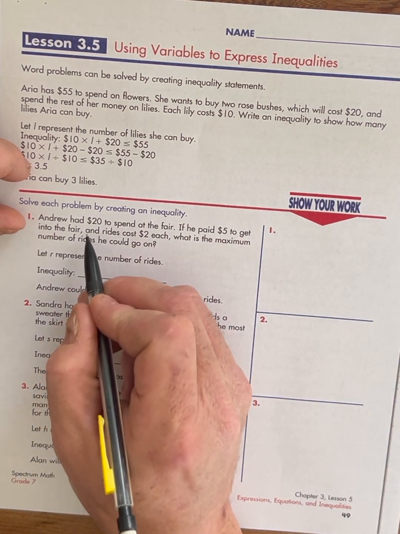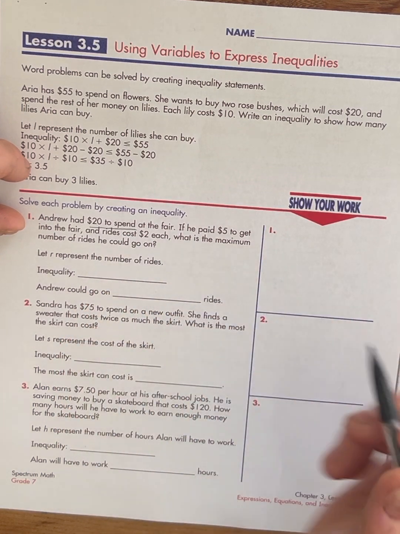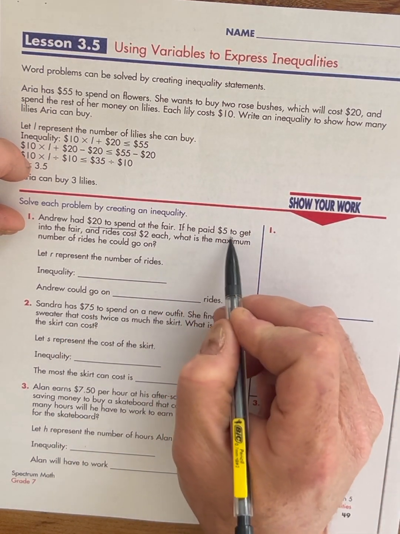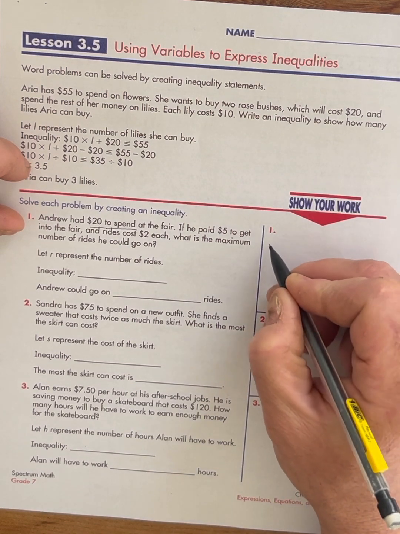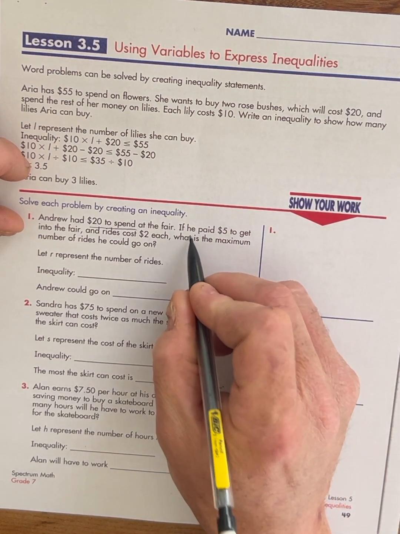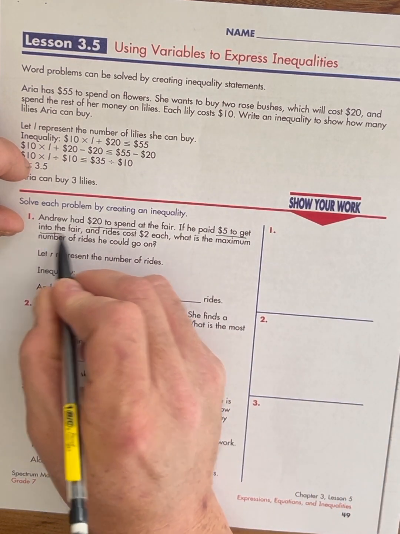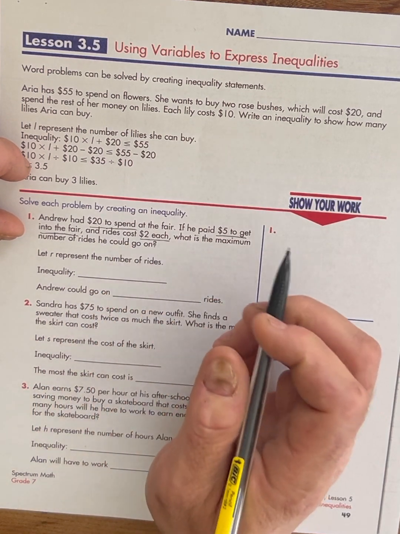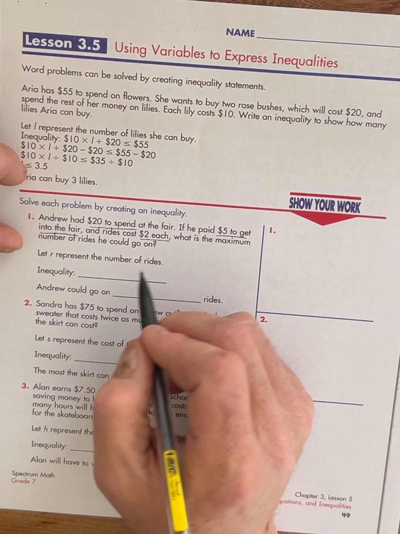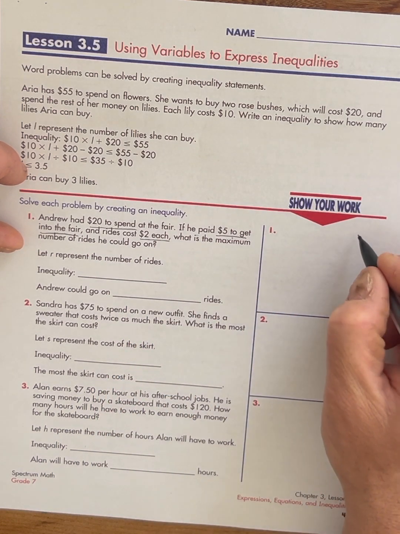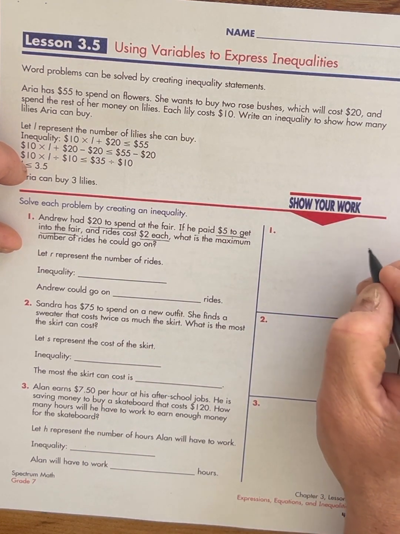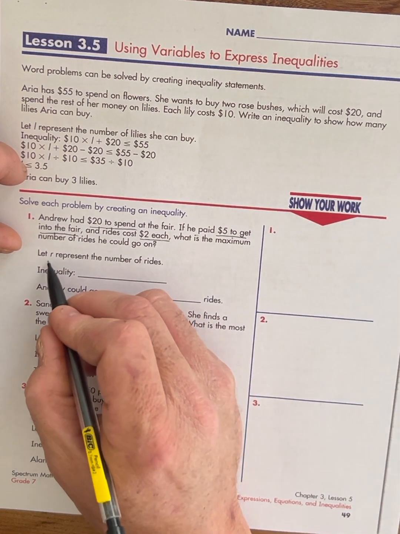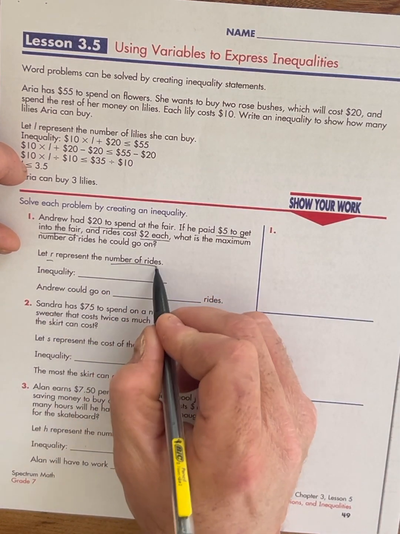Okay, Andrew had $20 to spend at the fair. If he paid $5 to get in, so Andrew pays $5 to get in, and the rides cost $2 each, what is the maximum number of rides that he could go on? So Andrew, and by the way, we're using R to represent the number of rides.